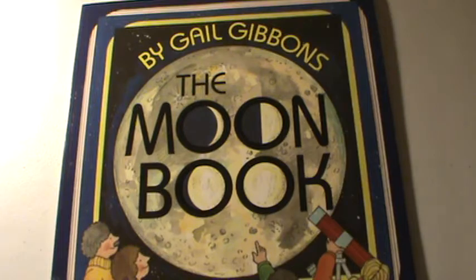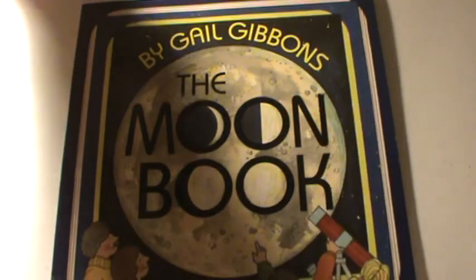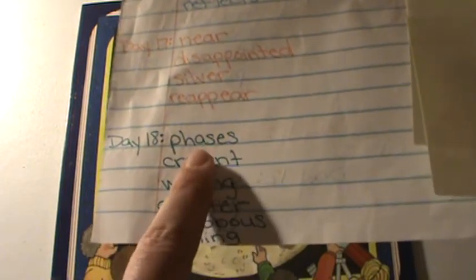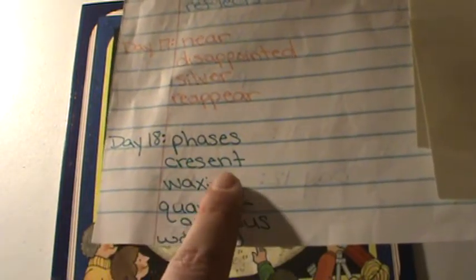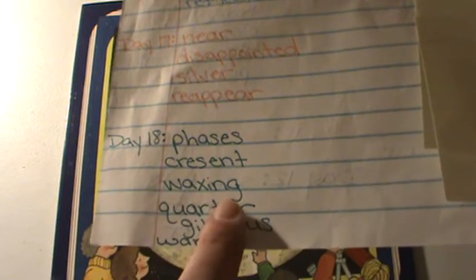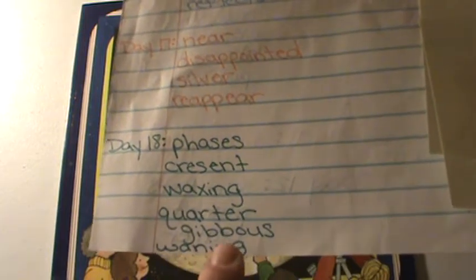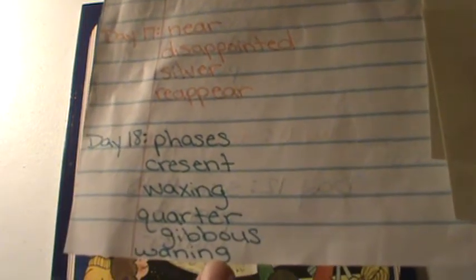This is going to be day 18 as far as our tasks go, and our vocabulary that we are adding today are phases, crescent, waxing, quarter, gibbous, and waning.